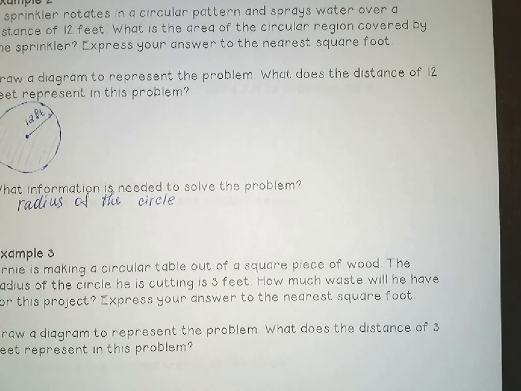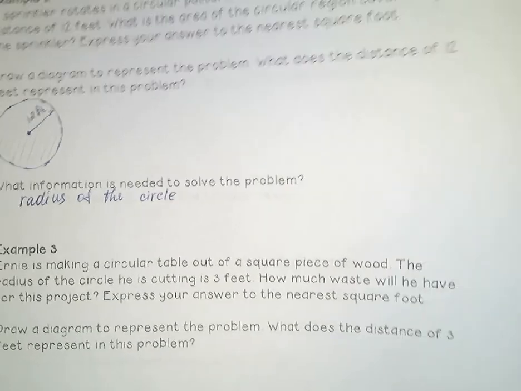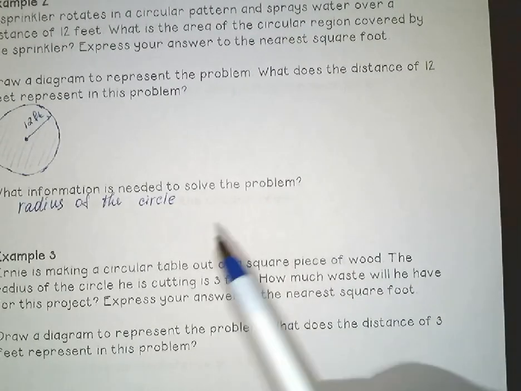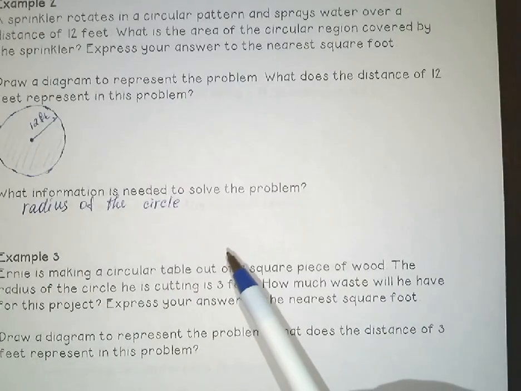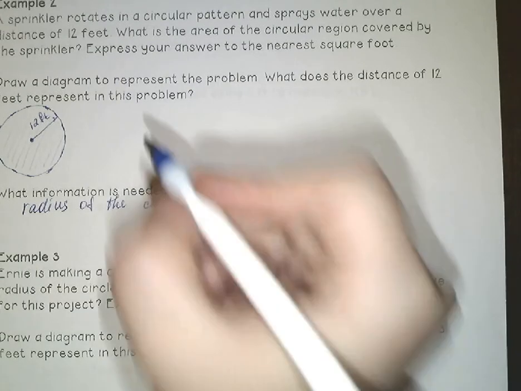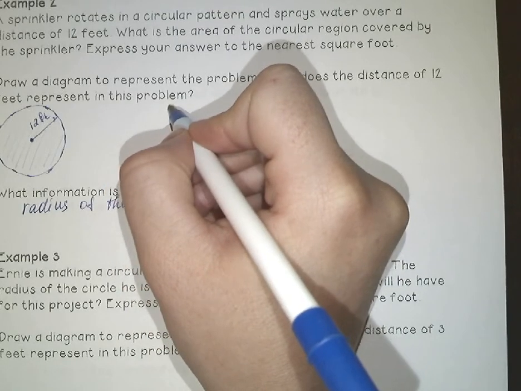I think there is one more question that is missing in this problem, which is to actually solve the problem, find the area. It's here, but there is no space provided for us to do it. So we'll do it right here.